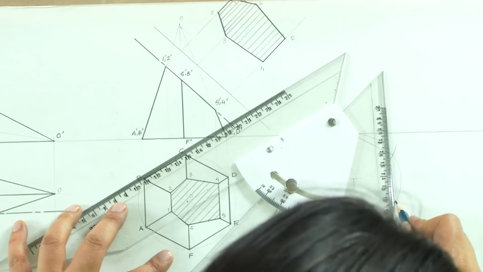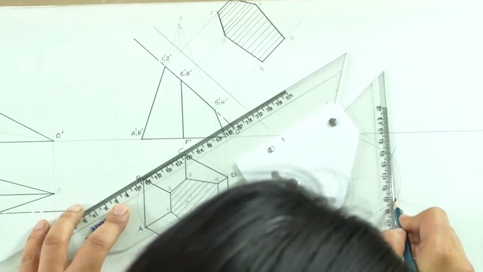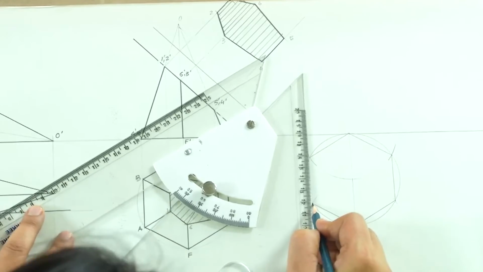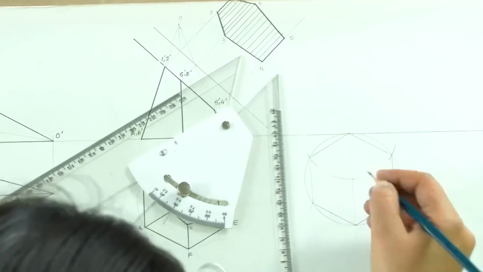So this is the hexagonal base as we will be seeing in the original position in the top view. This is the apex.